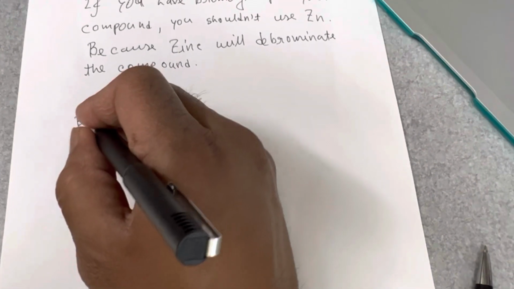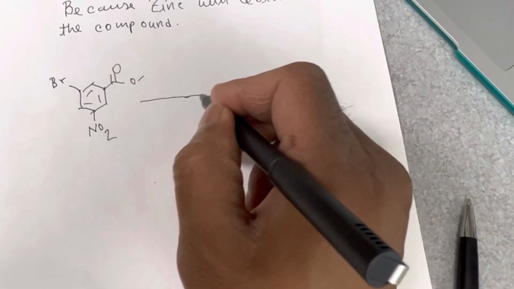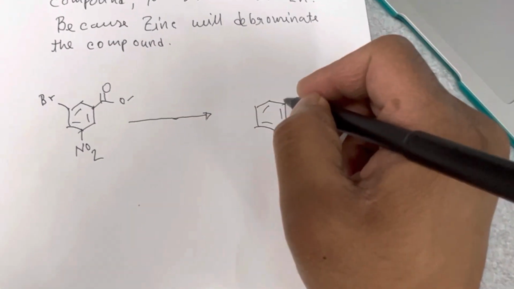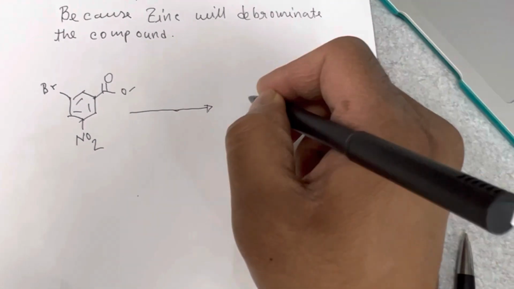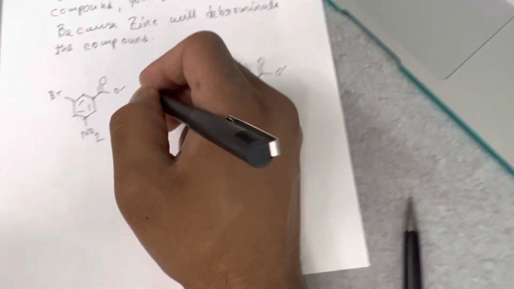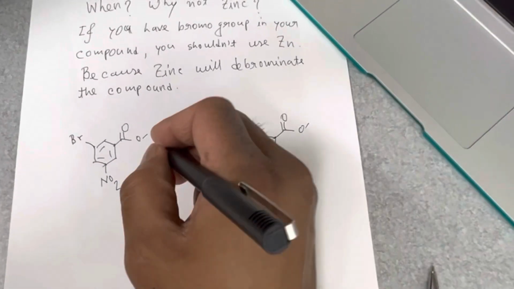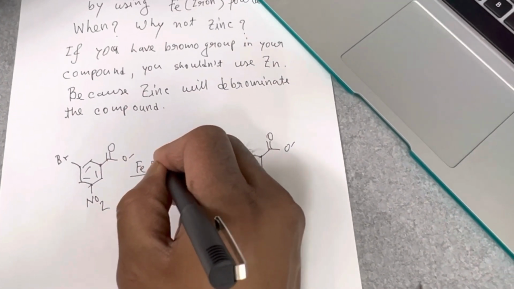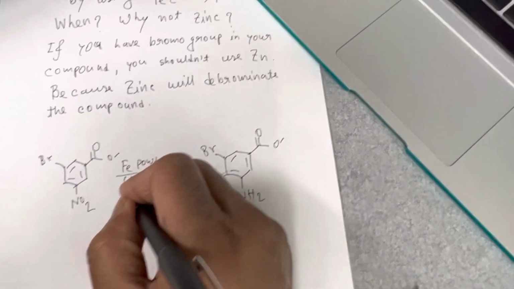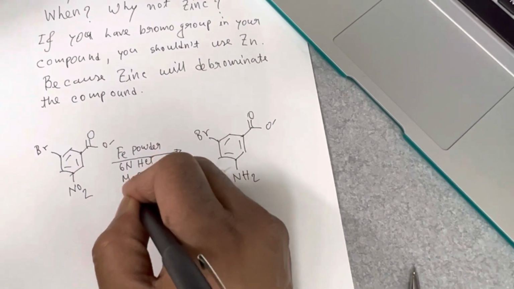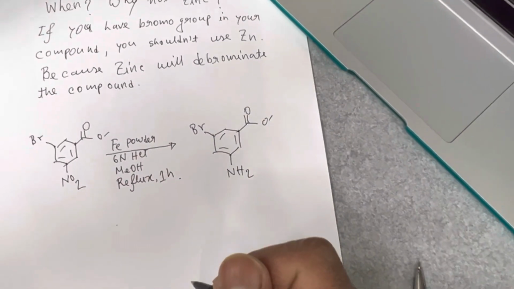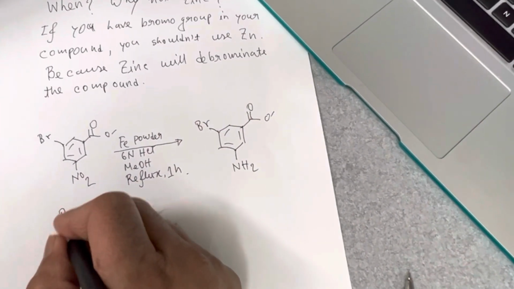So if you use iron powder and HCl, 6 normal HCl in methanol, you will get the NH2, the amine. So the conditions are iron powder in methanol and 6 normal HCl and reflux. Reflux for the methanol should be 65 to 70 degrees Celsius. So 65 is enough, and it will be a 1 hour reflux.